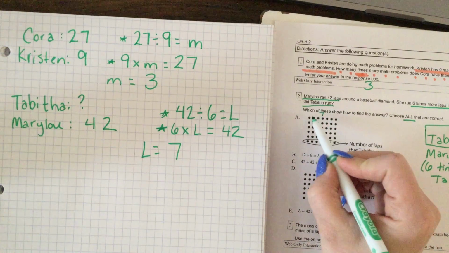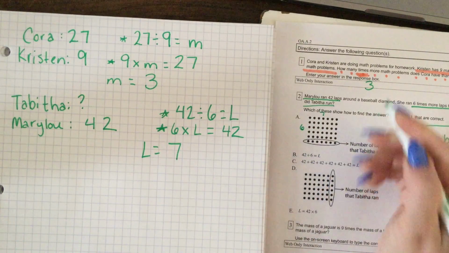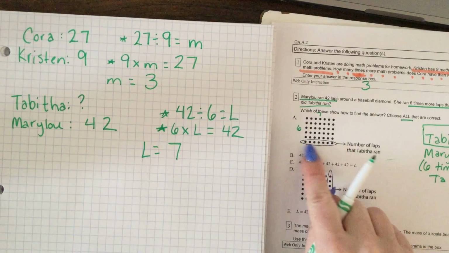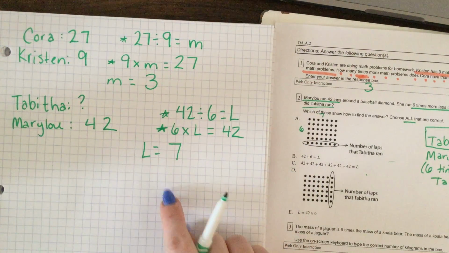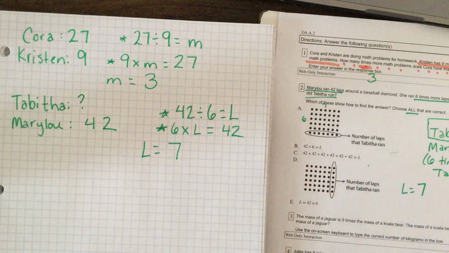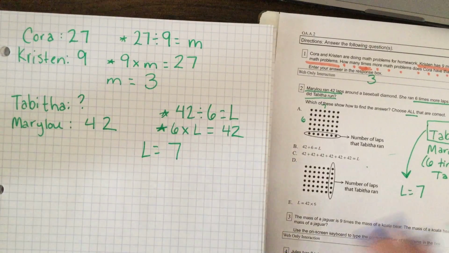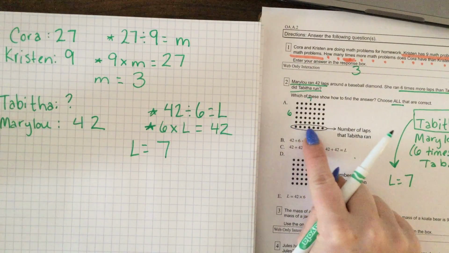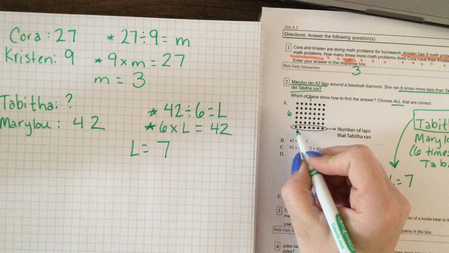Ooh. 1, 2, 3, 4, 5, 6. Yep, that means there's 42 total. And this would tell me how many laps Tabitha ran. We know that Tabitha ran L, which is 7. That's what Tabitha ran, remember from our work before. So this would mean Tabitha ran 7, and then Mary Lou ran that 6 times more. Let's see if that's right.